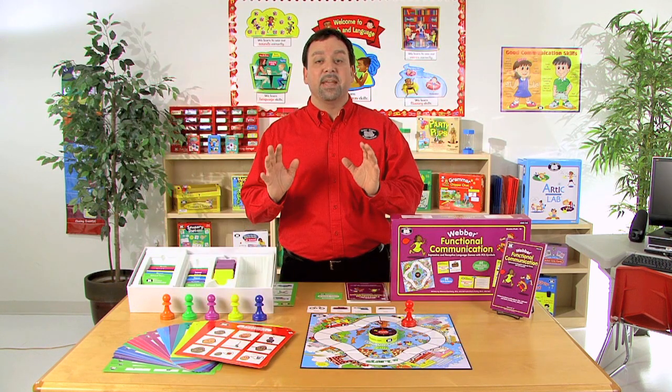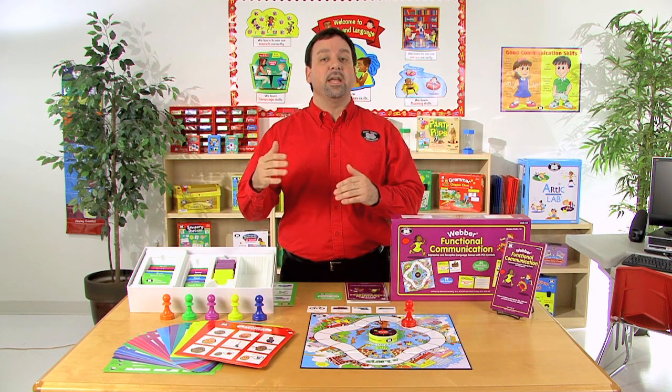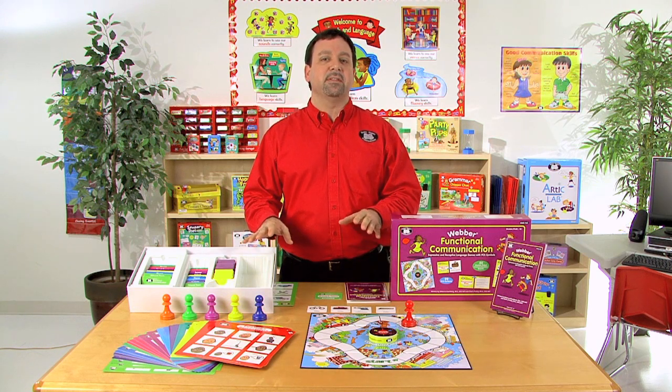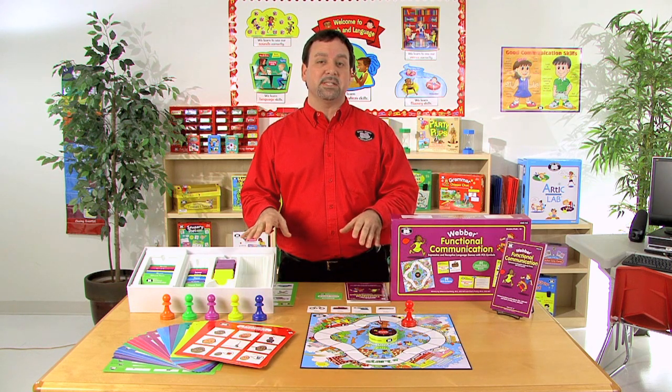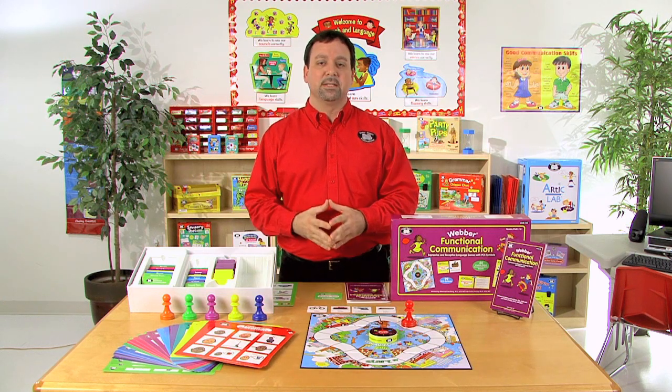And we have 5 game formats that cover daily topics, and these allow students with varying motor and verbal communication skills to participate in games that they otherwise would not be allowed to participate in due to limited verbal or fine motor abilities.